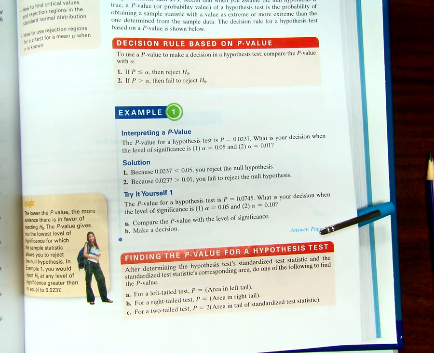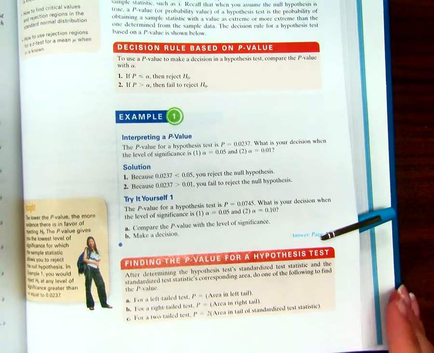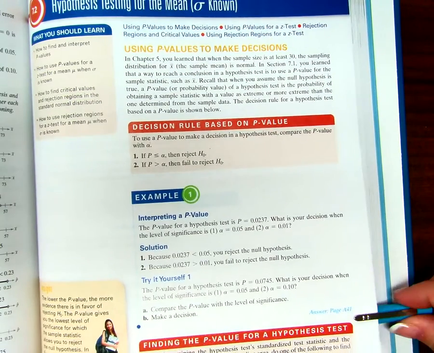Does that make sense? Now, I was kind of excited when I read this because I already know how to do this. I know how to find the area in a tail, right? So now I'm just having to put some things together that I already know how to do. All right? So let's go to the next page.